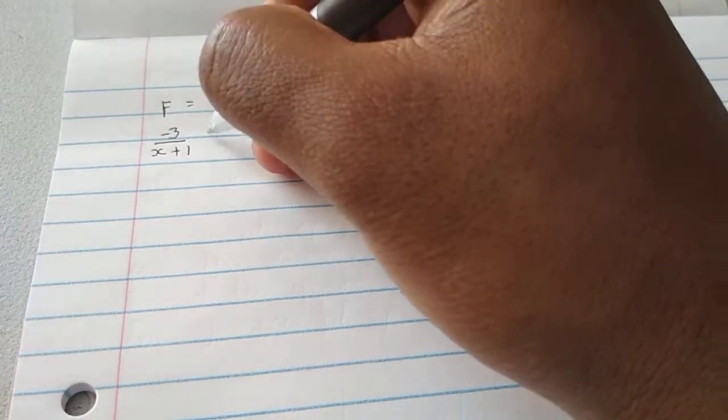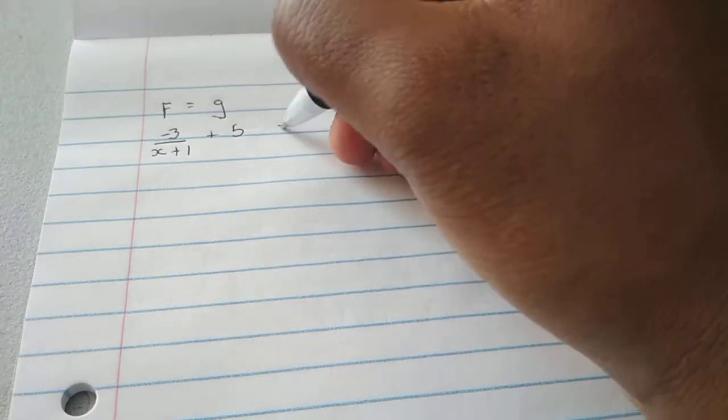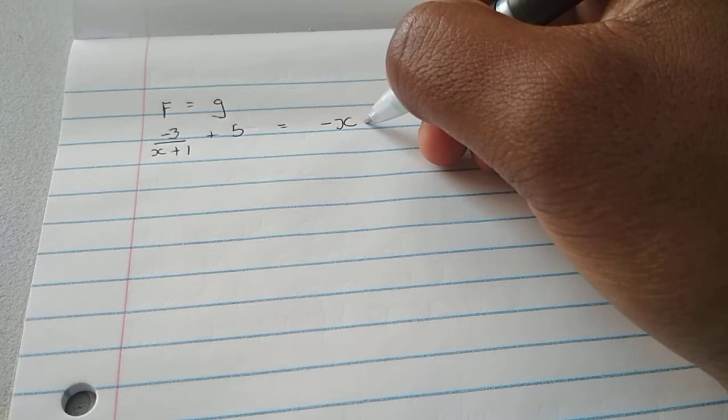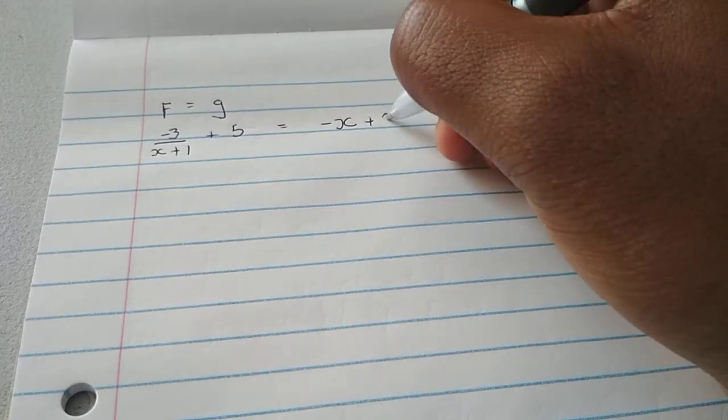So we had f is equal to g, and f was -3 over x plus 1, plus 5, is equal to g. G was minus x plus 2.